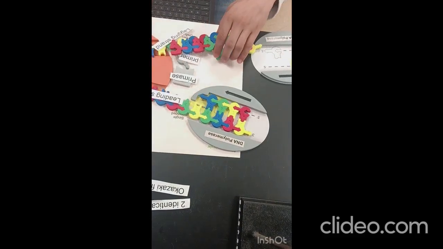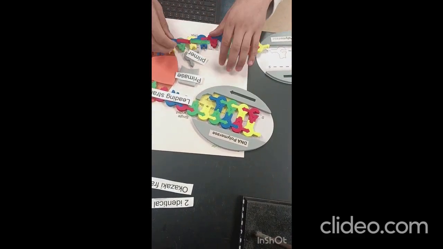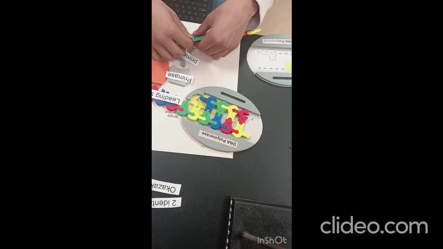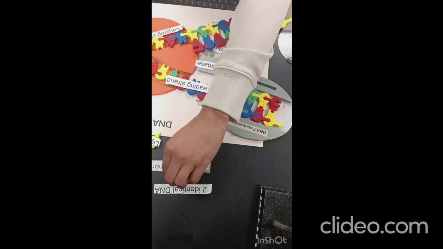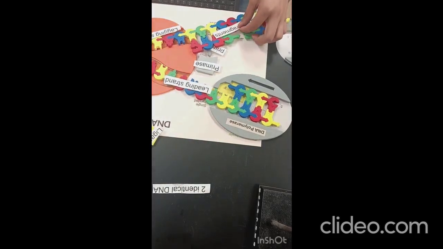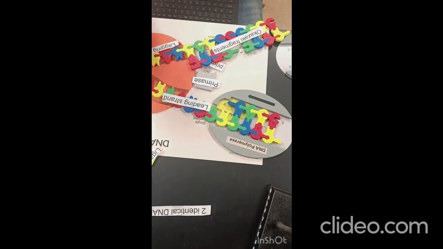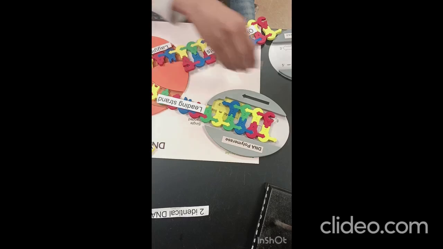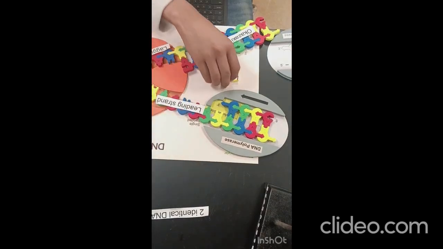And then you have another primer that gets laid down, and then the polymerase comes back in and builds the next section. Those sections are called Okazaki fragments. So you have 2 Okazaki fragments that are connected by a primer. Now that you have those 2 built, those Okazaki fragments need to be connected.